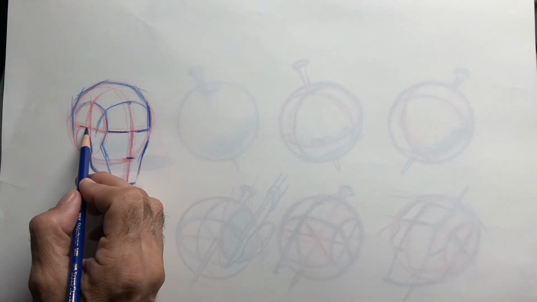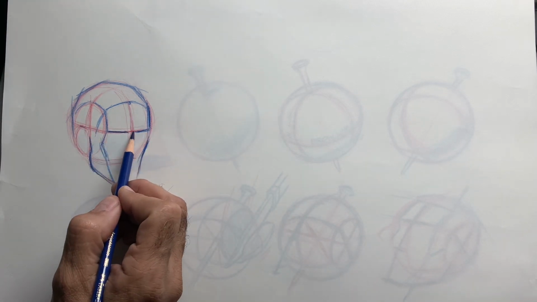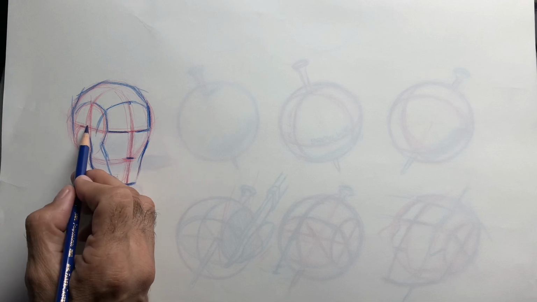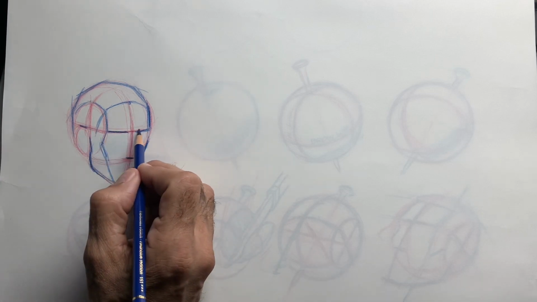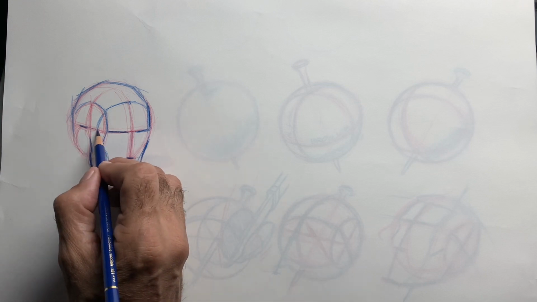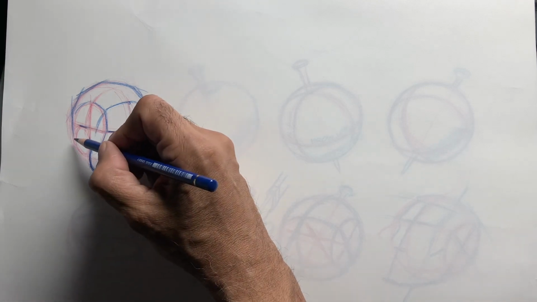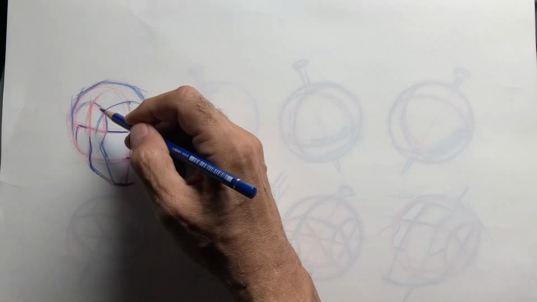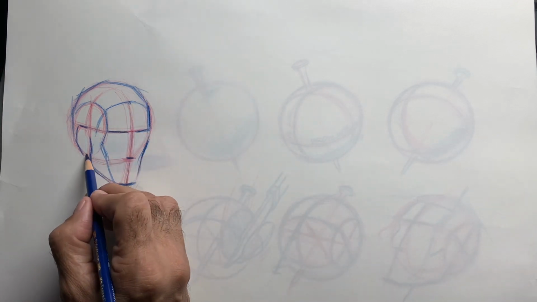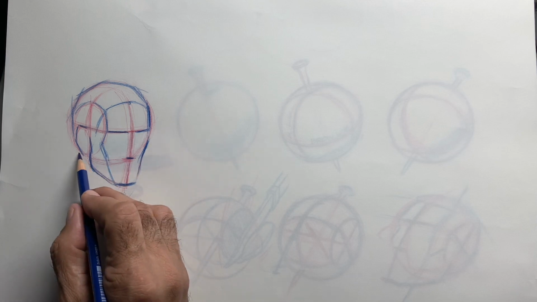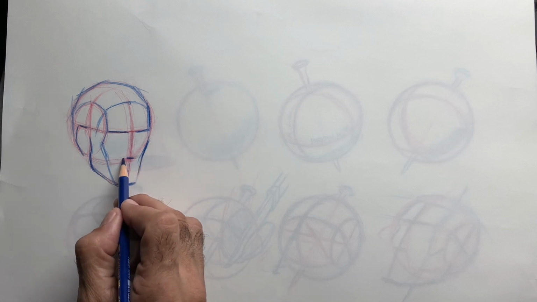This is the top of the ear, aligned with the eyebrows. El tope de la oreja está relacionado con las cejas. And the end of the ear is aligned with the nose.